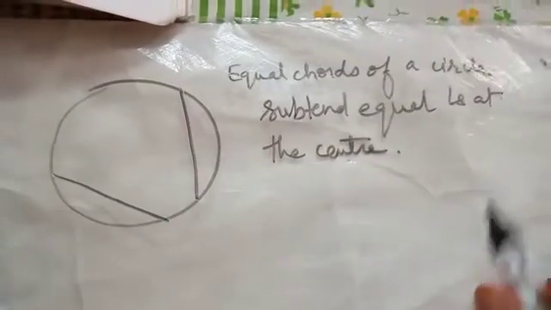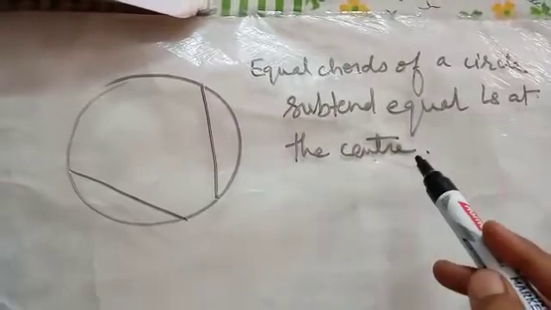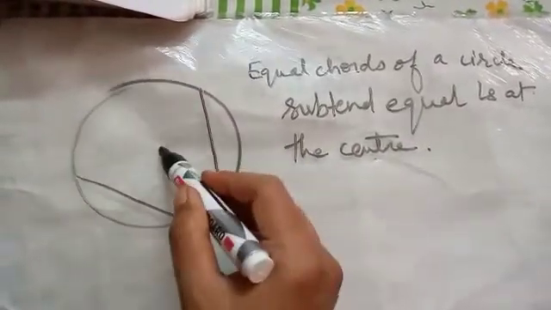Now the next property which we have to do is: equal chords of a circle subtend equal angles at the center. Subtend equal angles at the center.